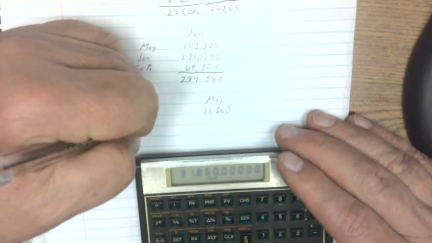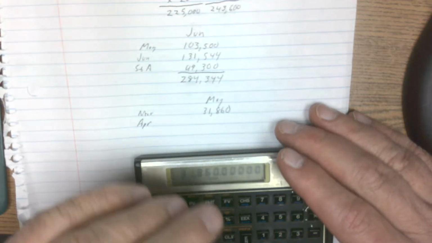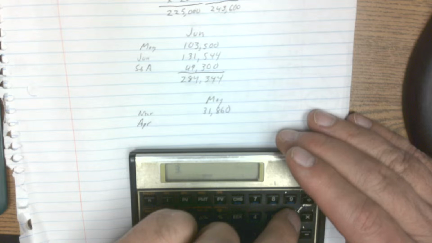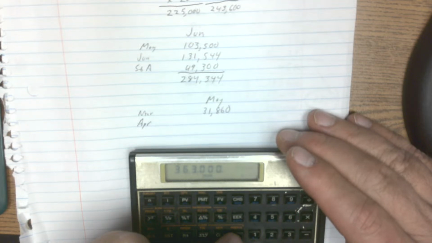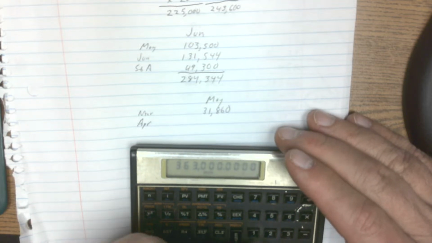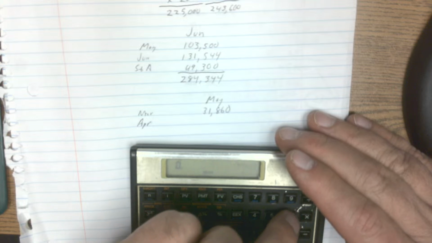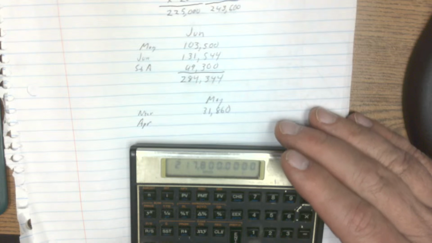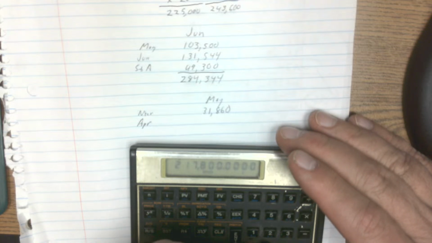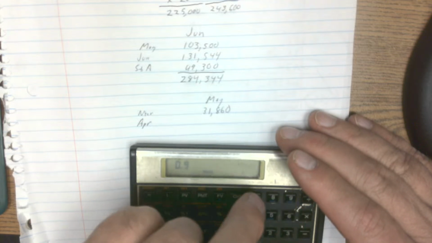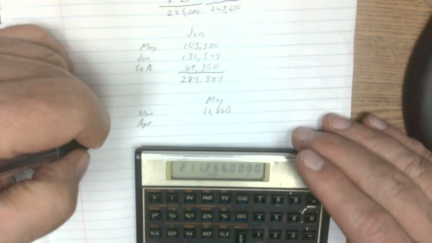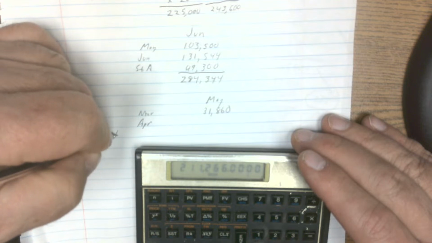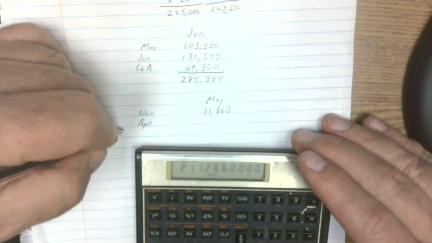April sales. Okay, so April sales is 363,000, and they get a 60% would be 217,000, but they get a 3% discount, so we only get 97% of that. I'm going to come over here and put that 211,266.